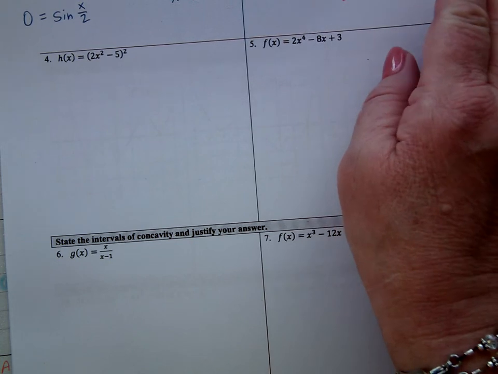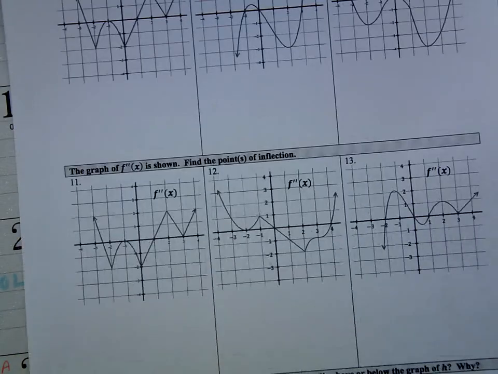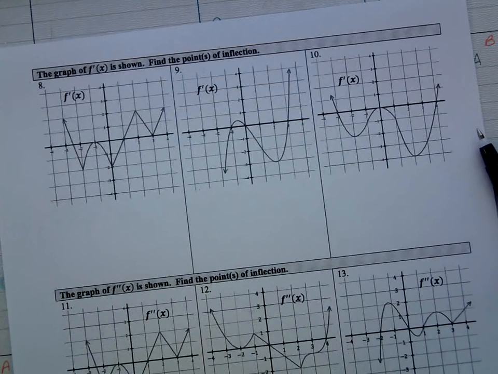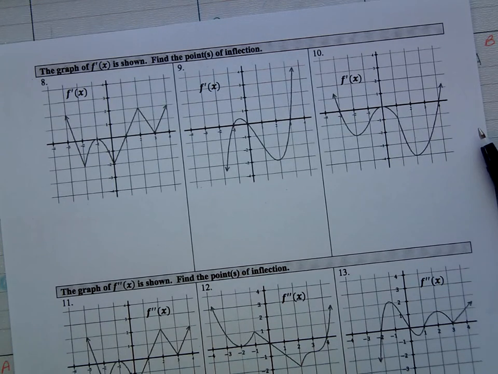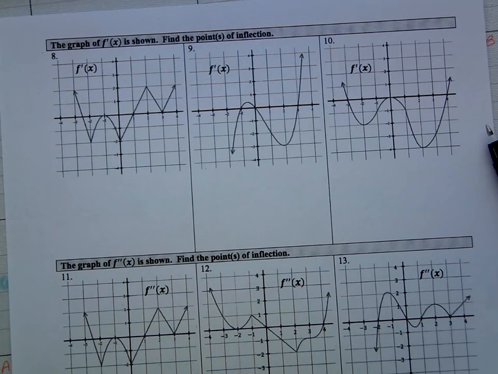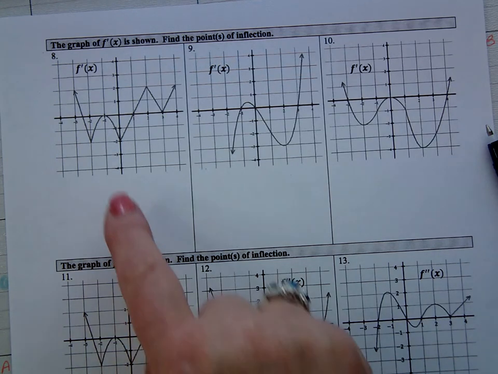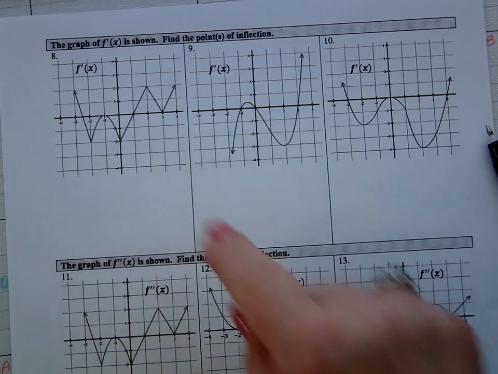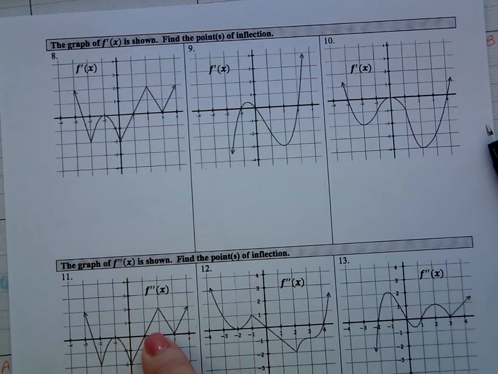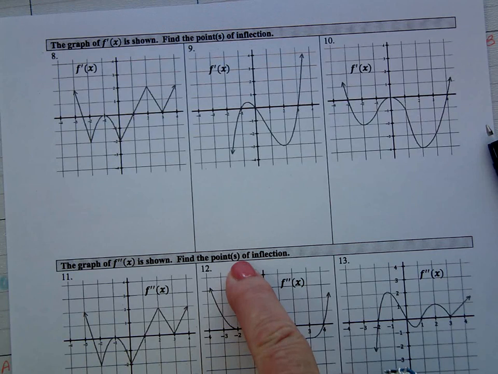Then it asks you about the graphs. Now realize the first set of pictures, 8, 9, and 10, they're asking you from the first derivative graph, they want to know where are the points of inflection. You're looking for changes in slope. Where the second questions, 11, 12, and 13, finding points of inflection is above the x-axis, below the x-axis. We talked about that earlier.